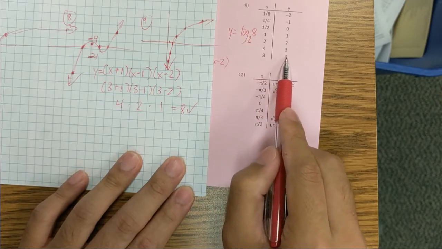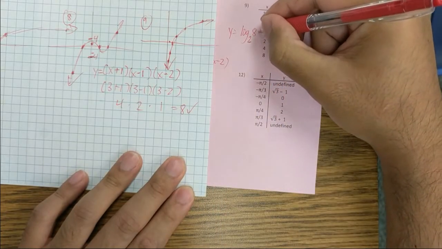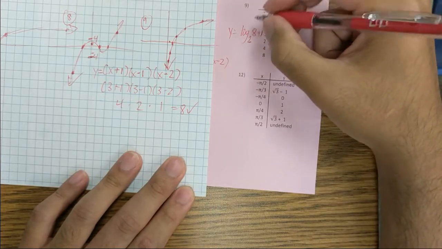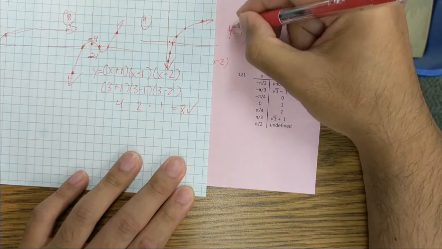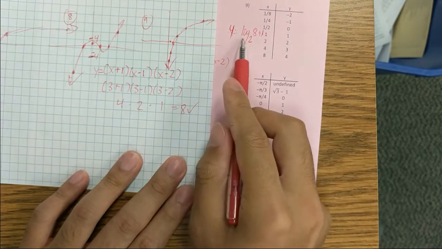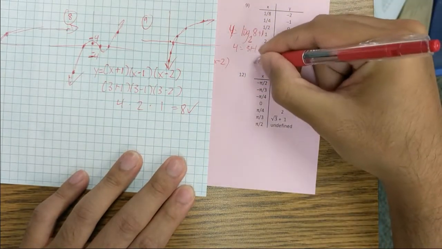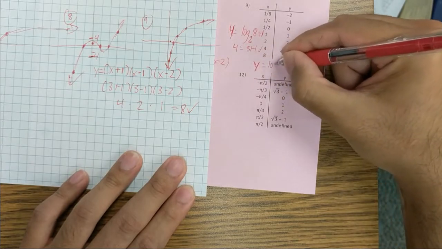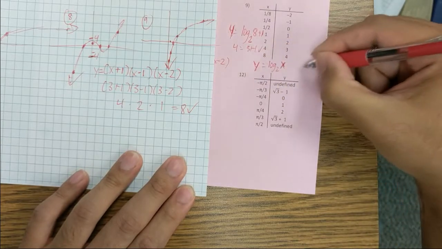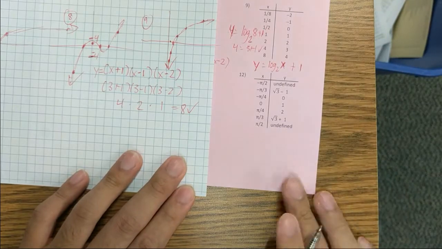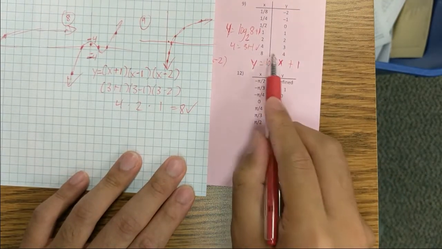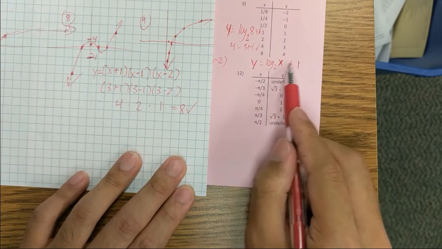So since it's a 4, we must have added a 1 instead of 3. Alright, so we can just check it right here. 4 equals 3 plus 1. So the general function, you do log base 2 of your input, and then you add 1 afterwards. Okay, so remember, without the parentheses, you do the log first, and then you add 1 to the result.